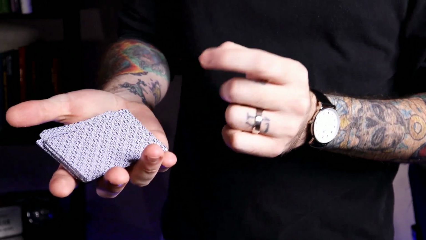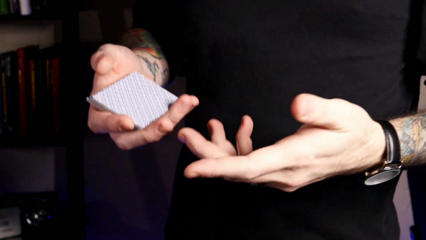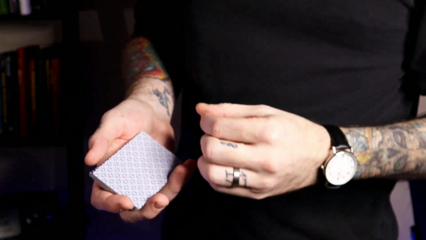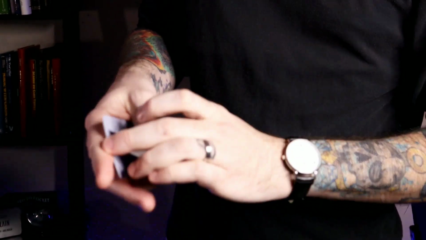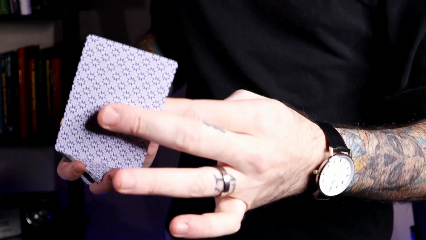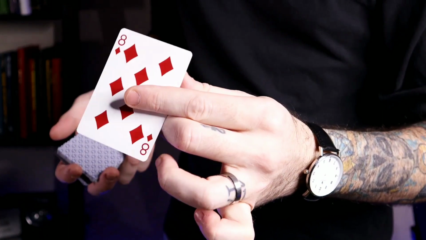For the first time, what was the number? Let's say they name 9. Alright, so look. Number 9, I think I got it. 1, 2, 3, 4, 5, 6, 7, 8, 9. For the first time, what was the card that you're just thinking of? 8 of diamonds? There it is.